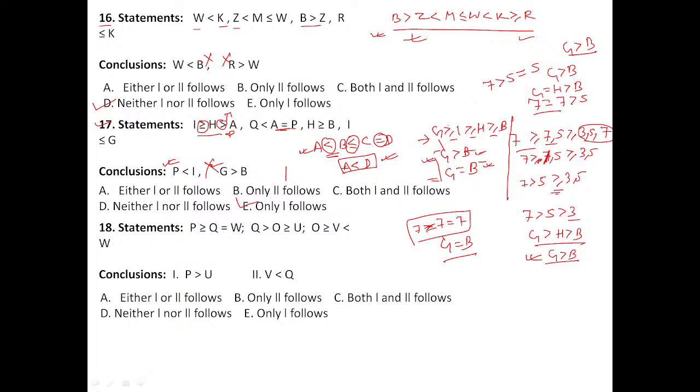Okay, so moving to question number 18 now. See, P greater than U, let's check it. P greater than or equal to Q. Here P greater than or equal is given. That means going forward, there may be a possibility that P greater than U, the variables given here, would always be satisfied. So let's check it. P greater than or equal to Q, Q greater than O, greater than or equal to U. Here the greater than symbol prevails. So conclusion 1 is satisfied here.